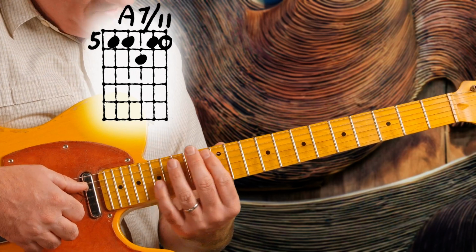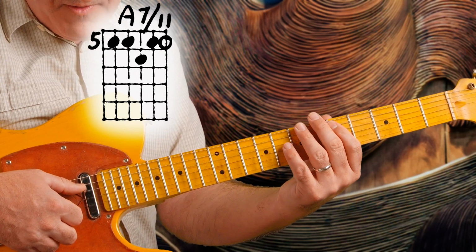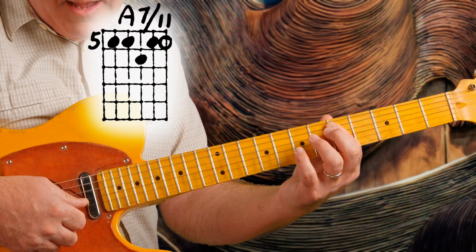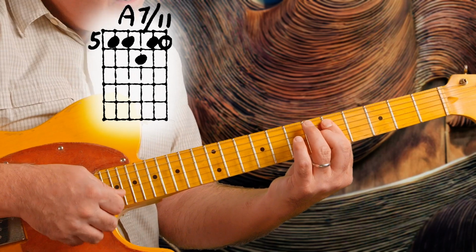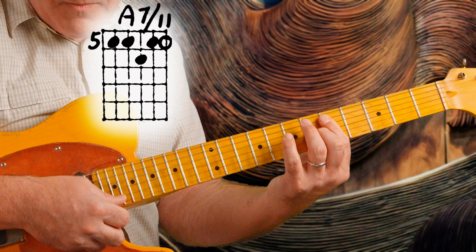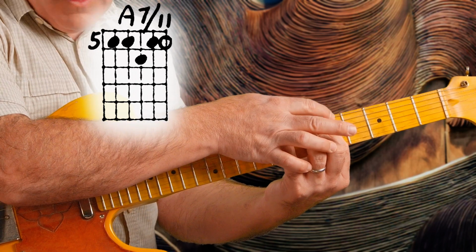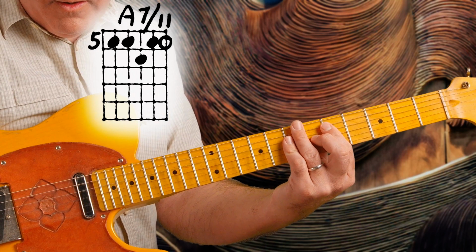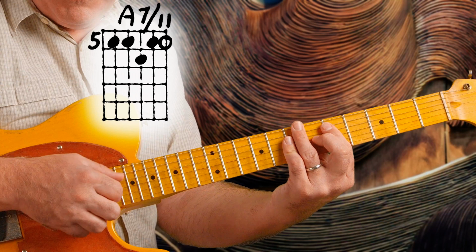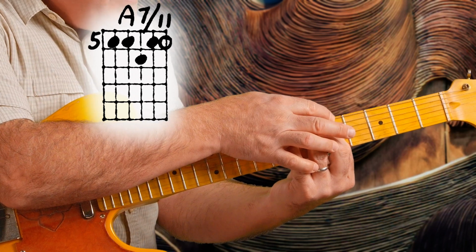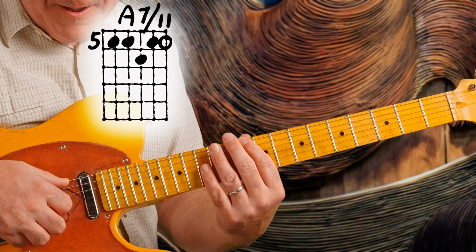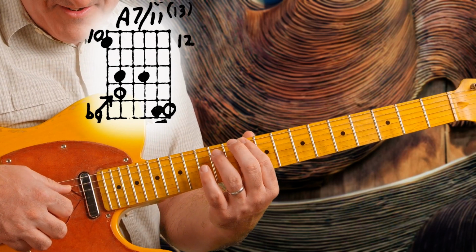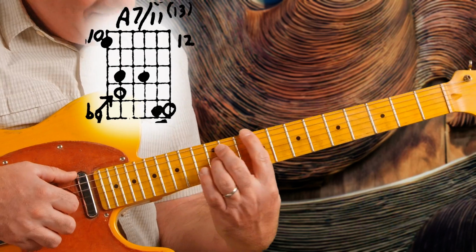A7 11 is going to be position 5 again, where we have the 11, the flat 7, the 3, and then the 5. You can put the root on the top or the bottom if you want. It's still legal to do that. All right, so we live in a world where we can go to fret 10 anytime we want. 10 is the 11, 5, 11, 5.